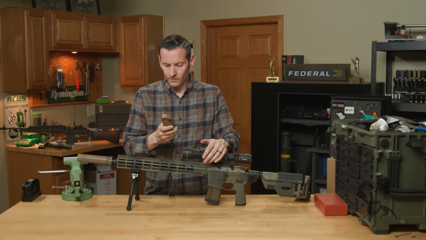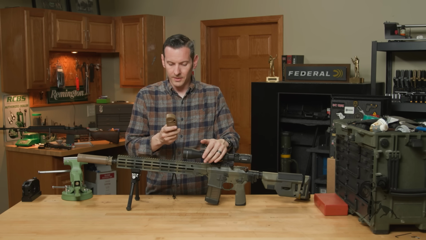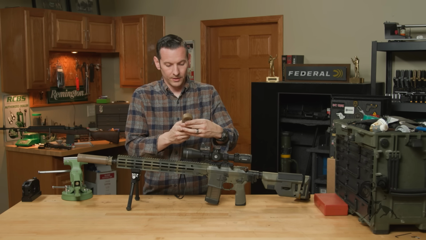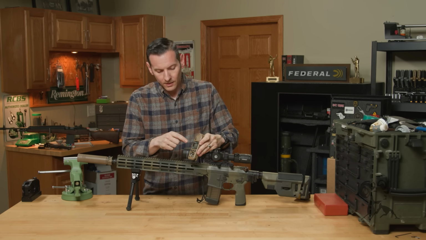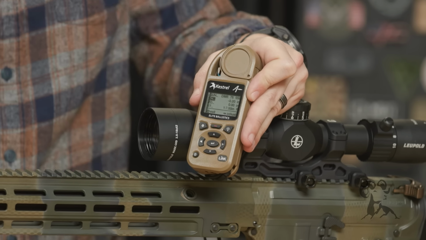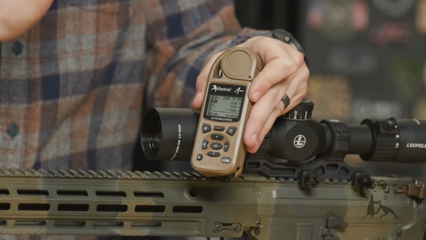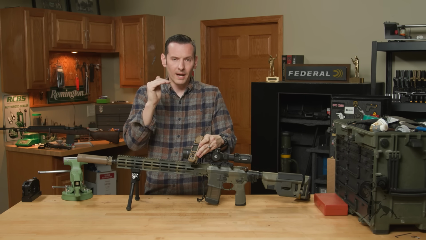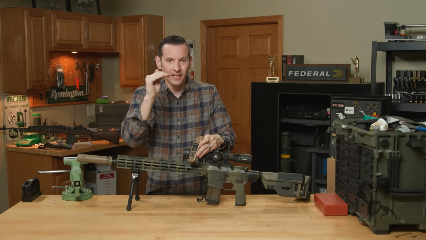And then you may have some other numbers in there, like zero height or zero offset. So I actually do. Mine is at, my zero height is -0.2. The reason for that is when I shot my zero, my elevation was off slightly.